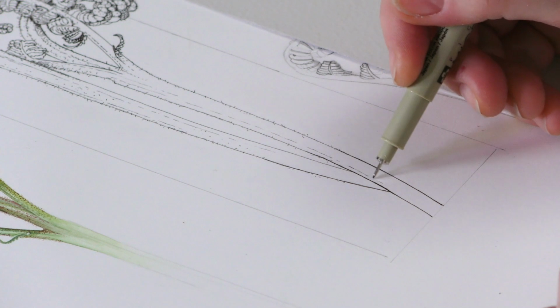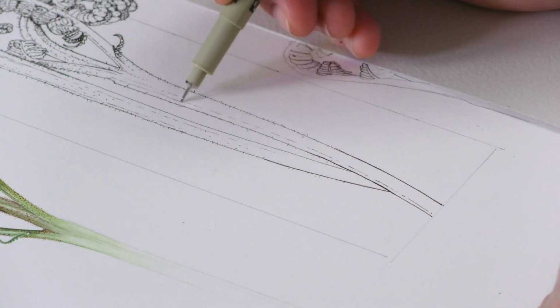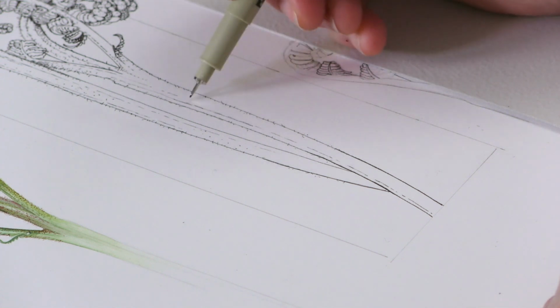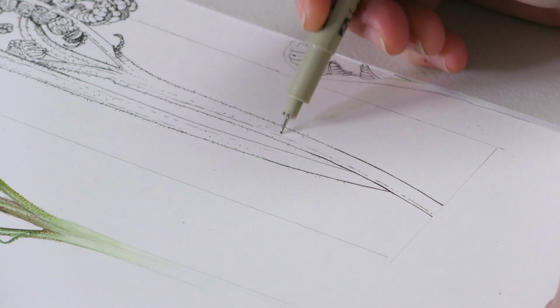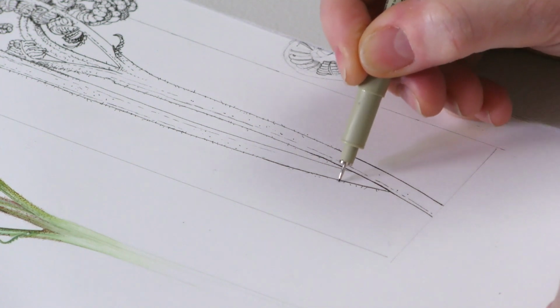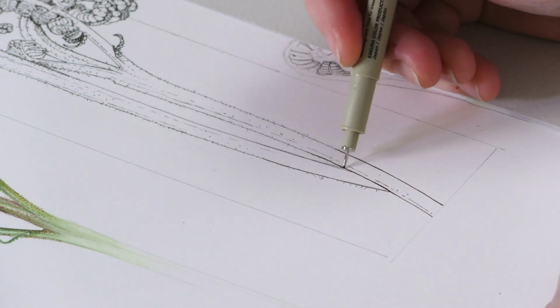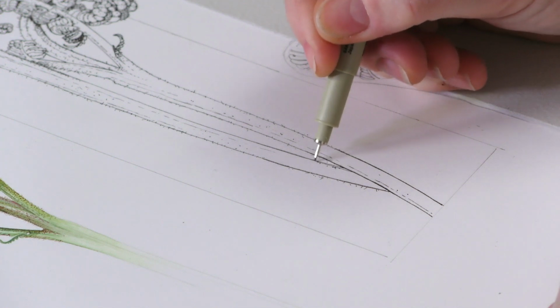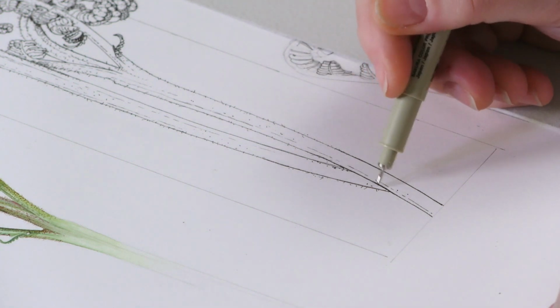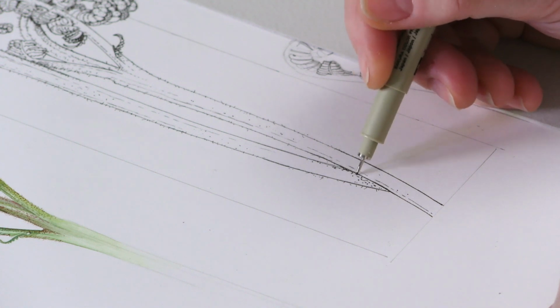Going to continue with some of my dotted line to show the crease in the stem and some of my little dots. Obviously you can put more detail on here as and when you've got your design sorted. What I'm going to do is put some little dots to shade that going behind that stem.